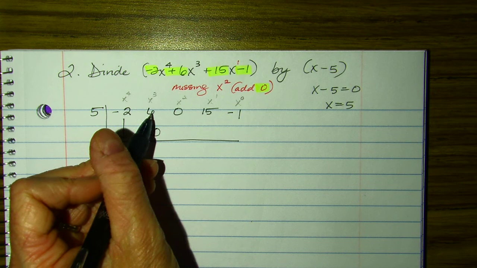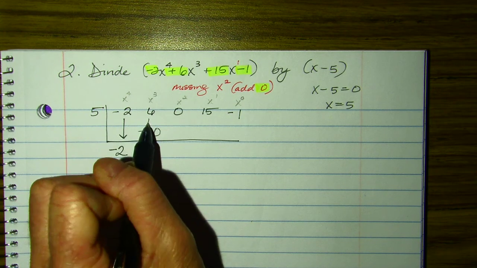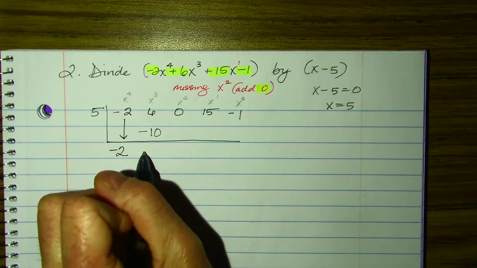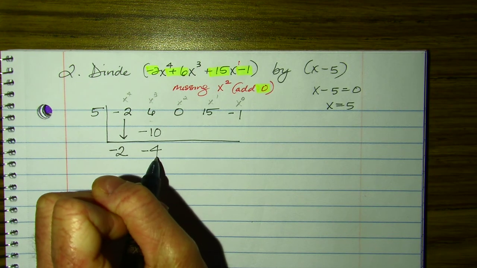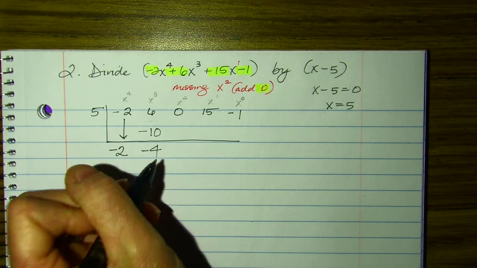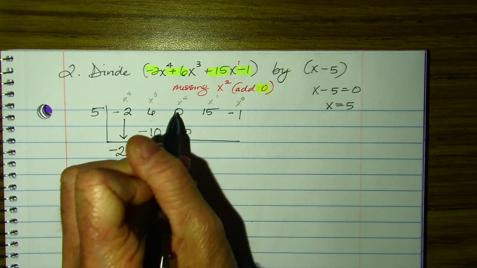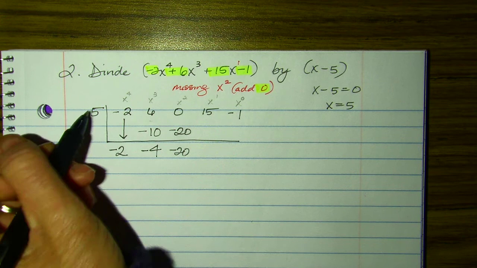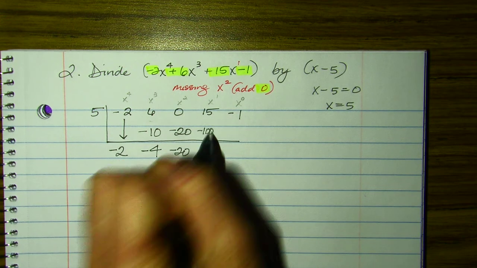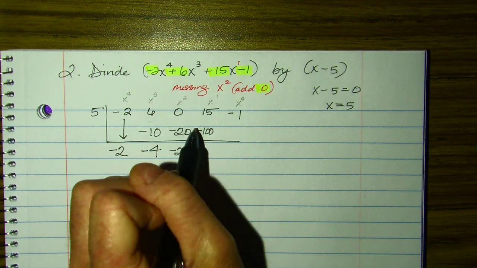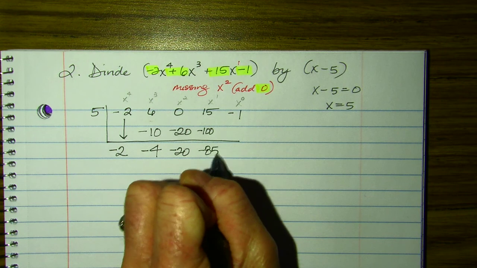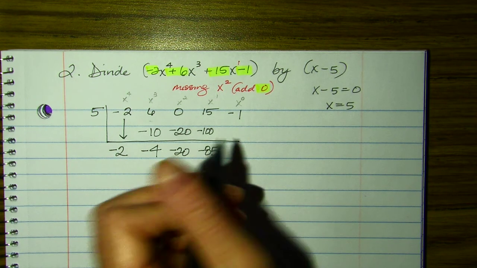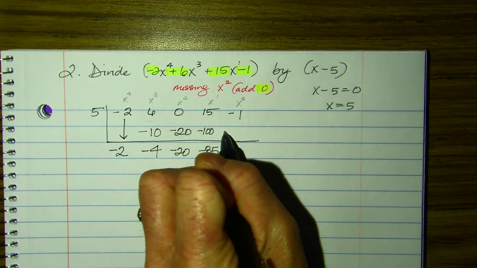So 6 minus 10, or you can read it as 6 plus a -10. Doesn't matter how you read it. Okay, so 6 minus 10 is -4. Now multiply your new number times 5. So -4 times 5 is -20. 0 minus 20 is -20. -20 times 5 is -100. I had to write it a little smaller to fit there. 15 minus 100 is -85. And here's where I need my calculator. -85 times 5, I'm going to extend that out, is -425.